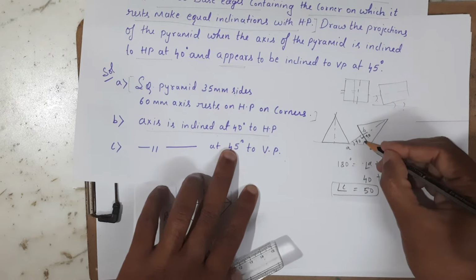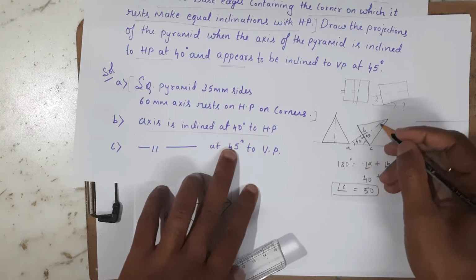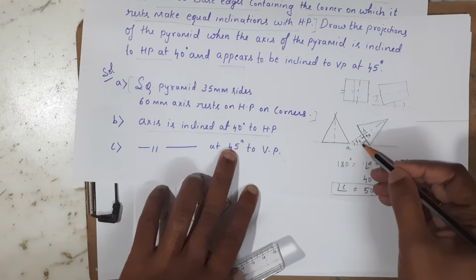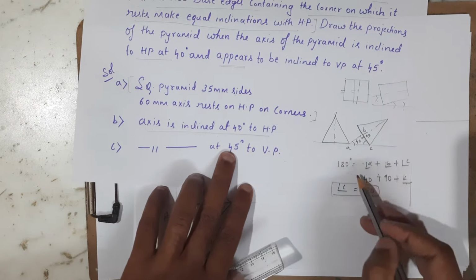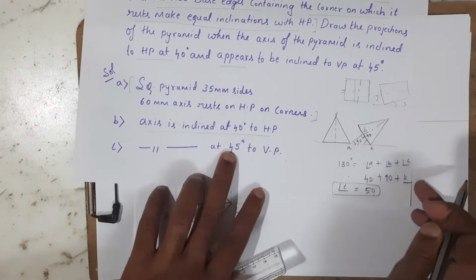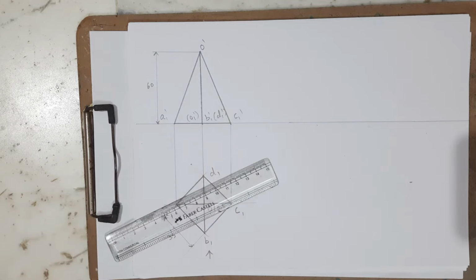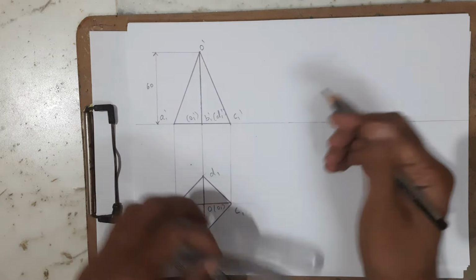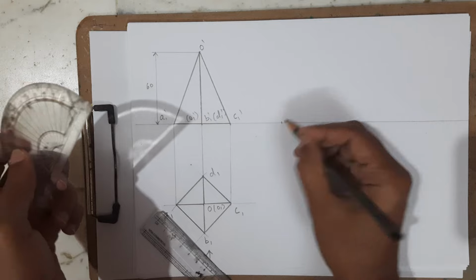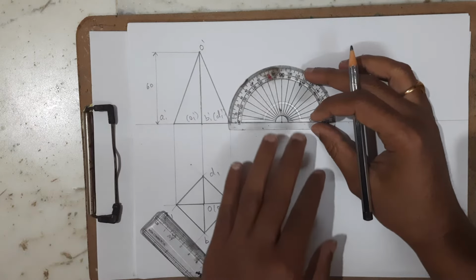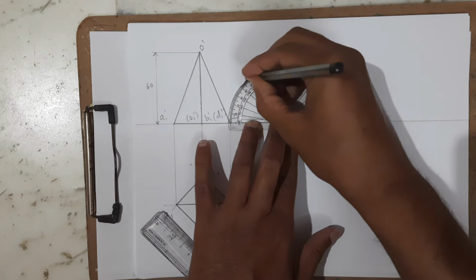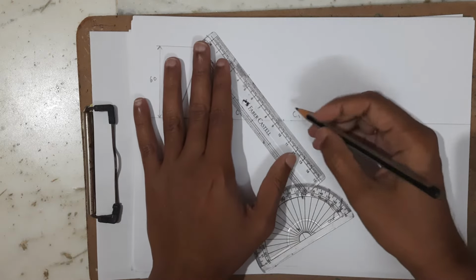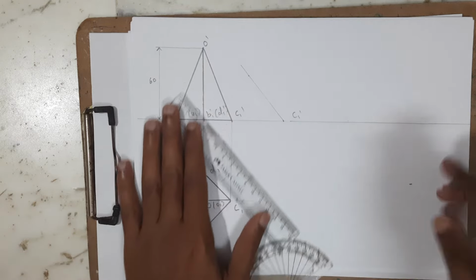Okay, what is the meaning of this? Rather than inclining the axis at an angle of 40 degree, I am going to incline the base at an angle of 50 degree. Then the axis will be inclined at an angle of how much? 40 degree. So this method is used to draw the inclination with respect to HP. I am going to incline the base at an angle of 50 degree. Take the reference point. So I am going to take this one as C1 dash, and just draw the reference line like this. Okay.